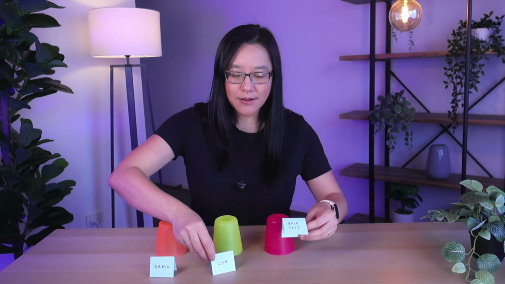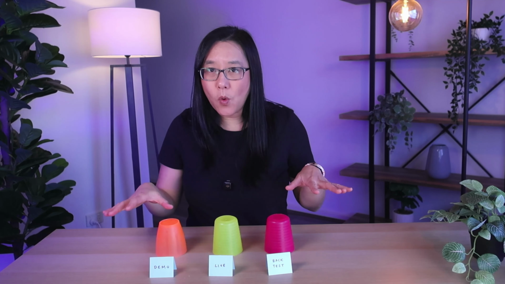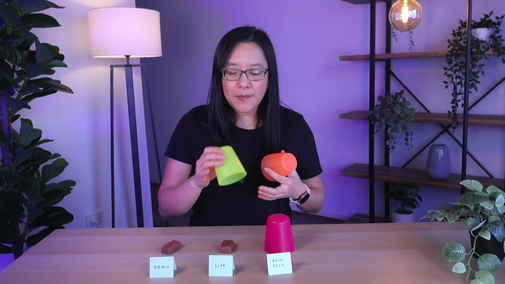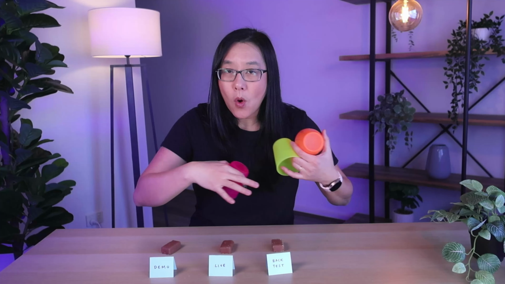I have here a demo account, a live account, and a backtest. The question is, are these all the same? Is the demo account, live account, and backtest all exactly the same, or are they very different to each other?